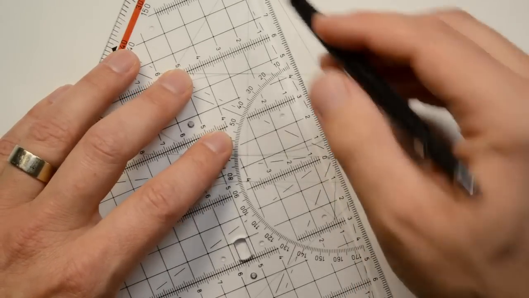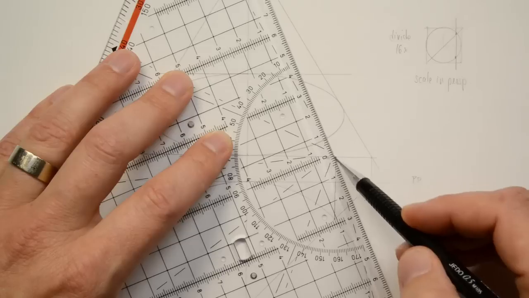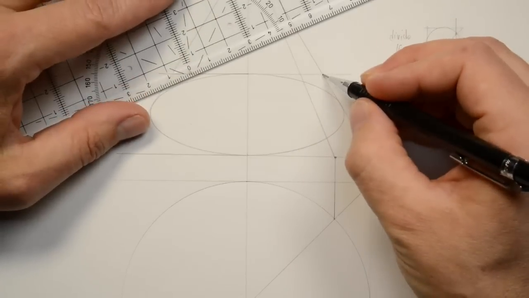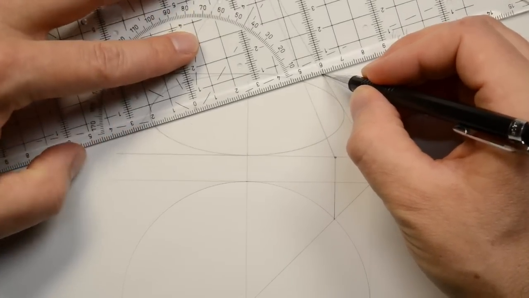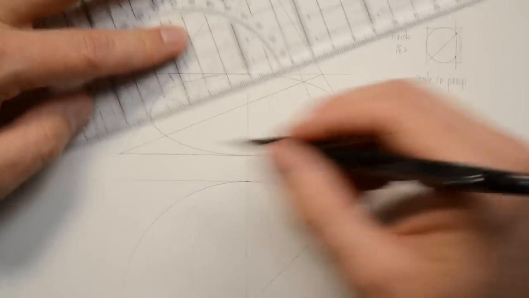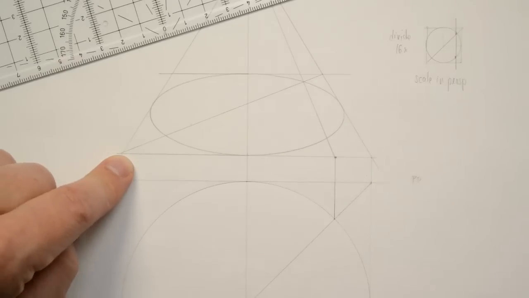So we're drawing this line across, so we get that. And at this point we should be able to connect these 2 points, and this should build the diagonal. So that shows me that this technique actually works.